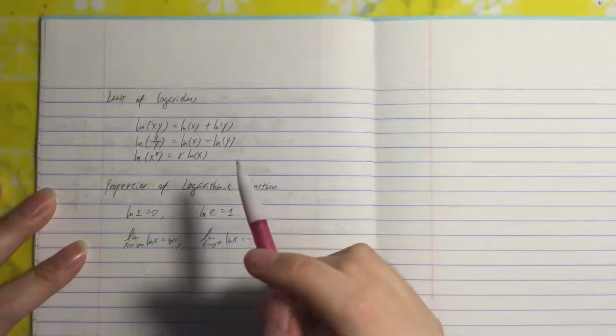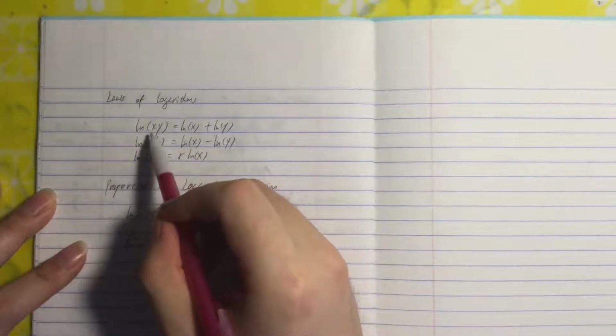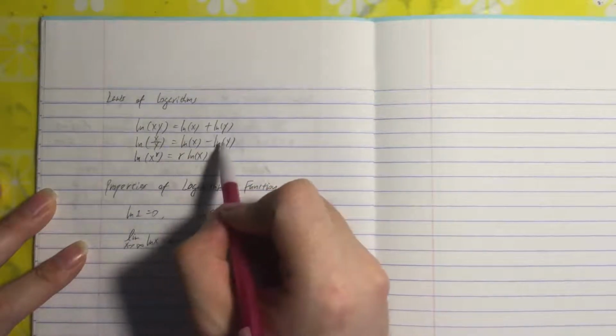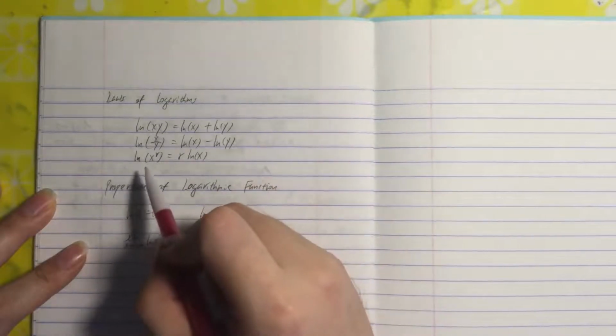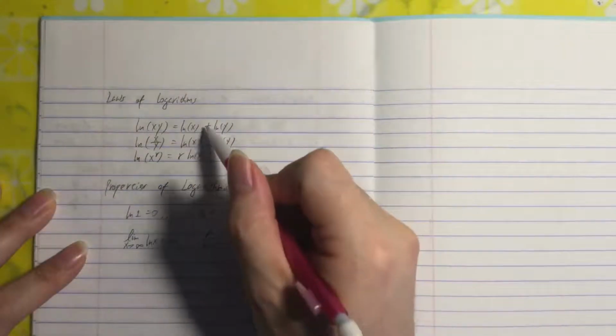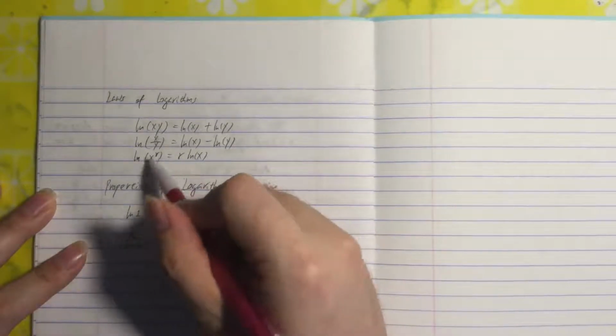So for logarithmic functions, keep the following laws and properties in mind. When we have ln of x times y, we can always convert multiplication to addition, and write it as ln of x plus ln of y. For ln of x over y, we can convert division to subtraction, and write it as ln of x minus ln of y. And for ln of x raised to the power r, we can bring the exponent to the front, and write it as r times ln of x. The same thing works in the other direction. We can convert addition back to multiplication, subtraction back to division, and bring a coefficient back as an exponent.